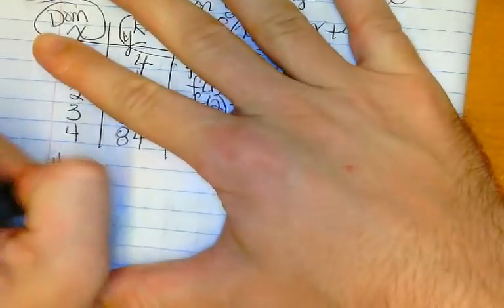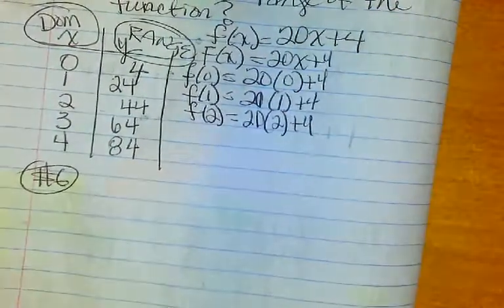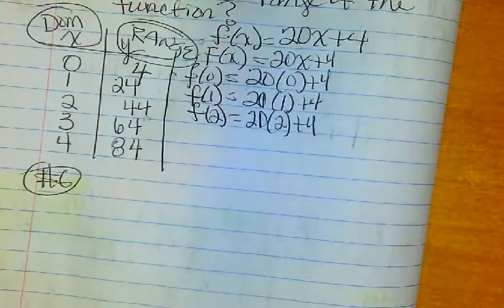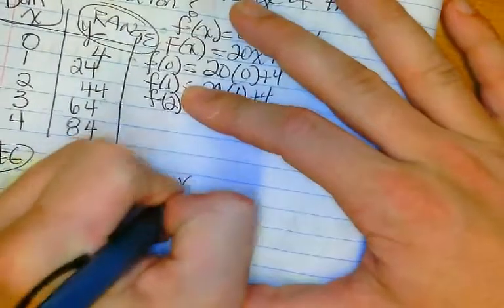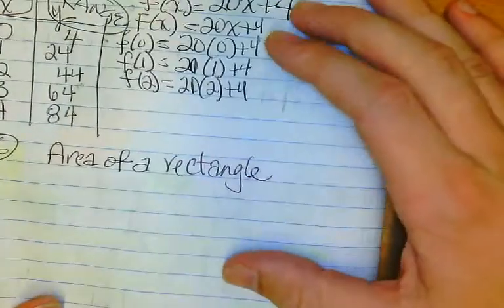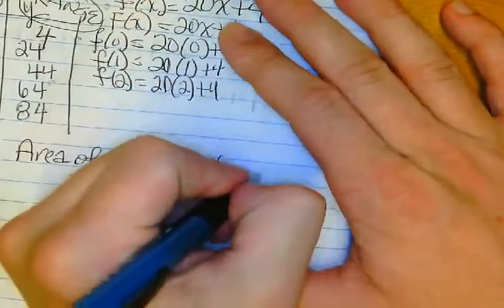Number 6 is talking about area. Now, we just looked on your formula sheet here, and there is no equation for area. You're going to have to know it. So if they give you the area of a rectangle, area of a rectangle. They say the area of the rectangle is 54.